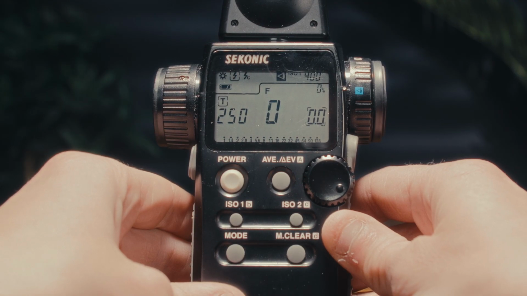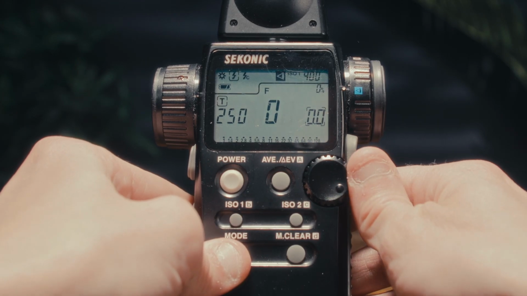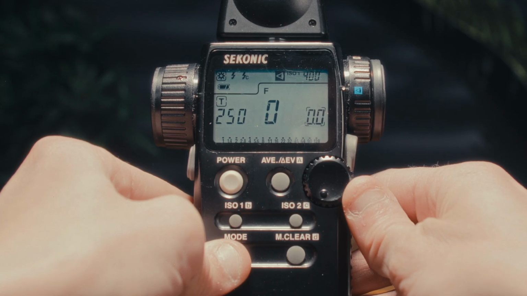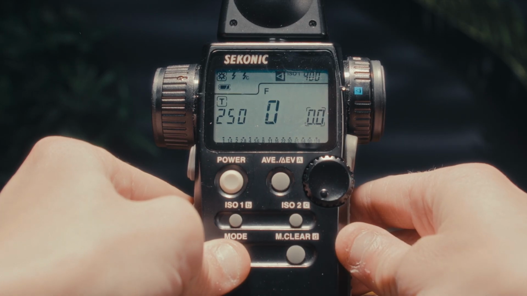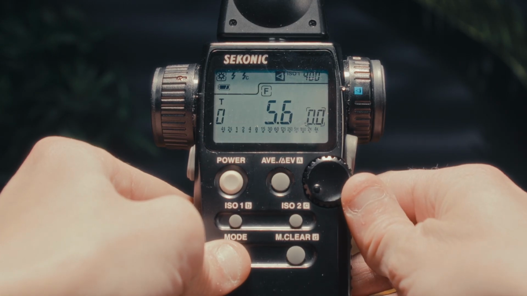Along the top we have our different metering modes. You'll want to choose the ambient mode. And to do this, press and hold the mode button and roll the jog wheel until the sun icon is selected. Across this ambient icon, you can select 3 different priorities: shutter priority, aperture priority, and EV.